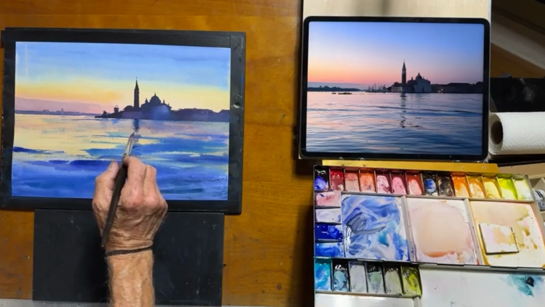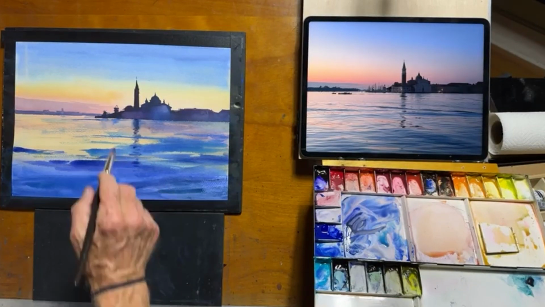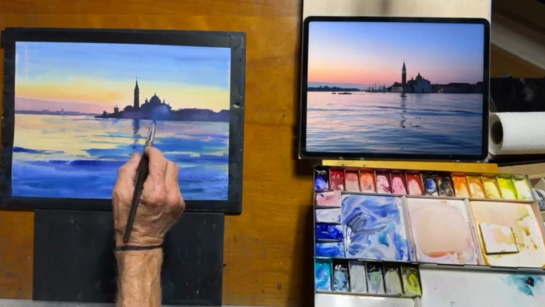Now this is runny into runny. You see how that blurs out?